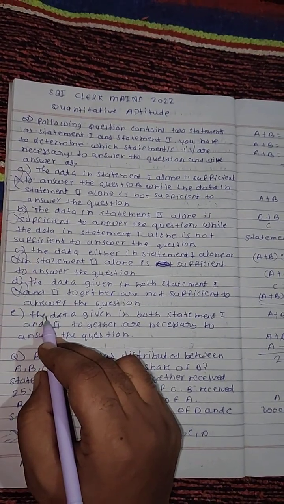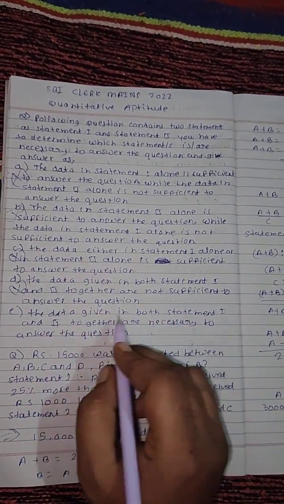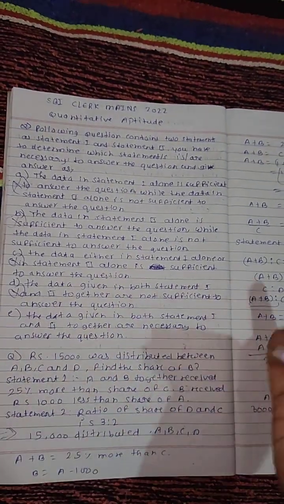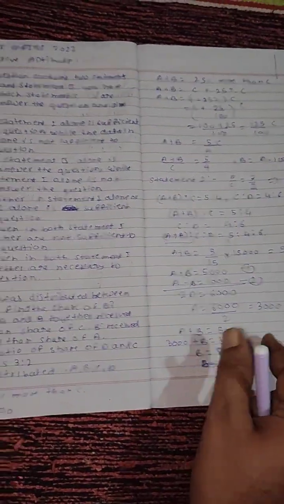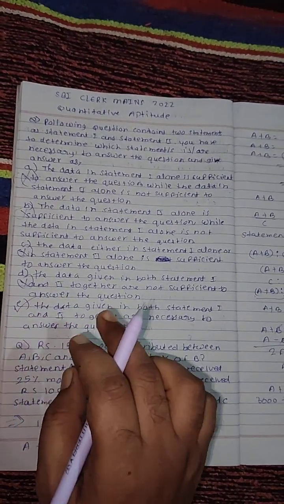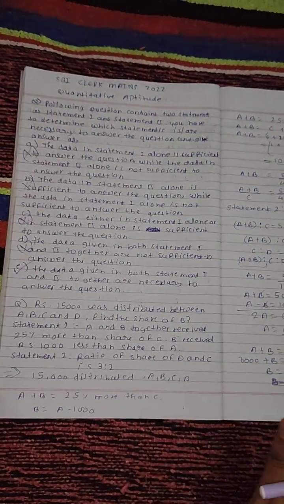Here they have mentioned that the data given in both statement 1 and statement 2 are necessary. So it means by using statement 1 and statement 2 together, if we combine, then we will get the value of B. So this one is correct, so the correct option will be E. So this is the way to solve the case.